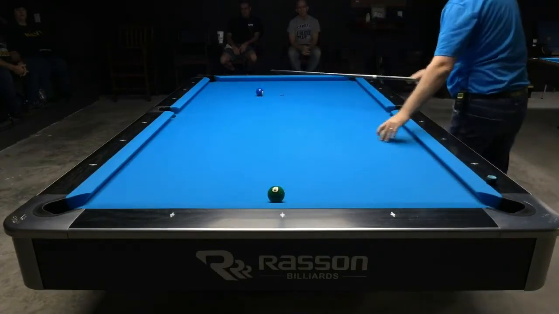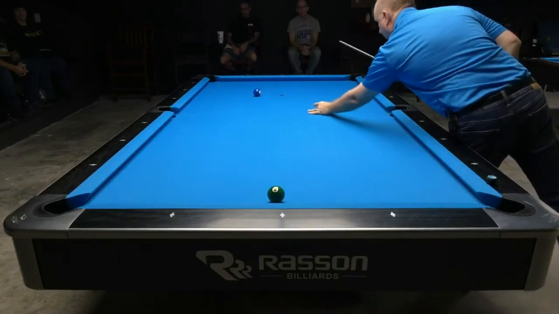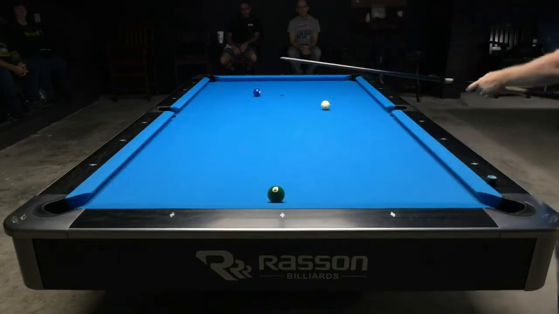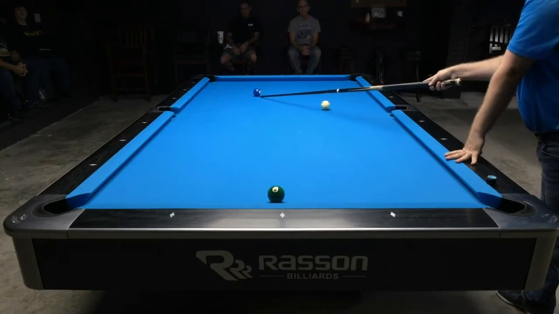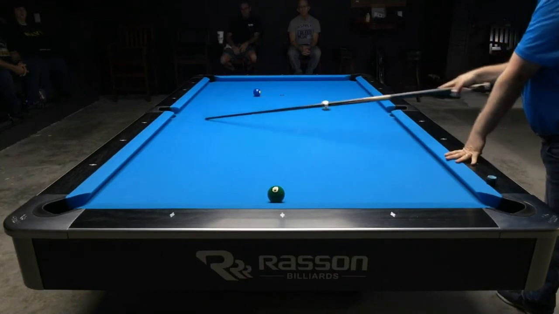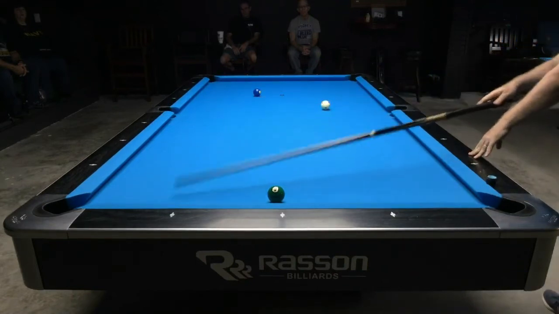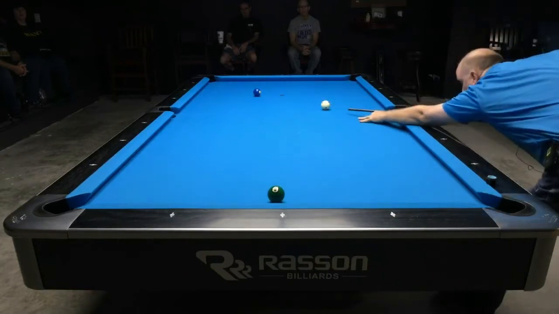If I hit that shot hard and have about the same angle, you're going to see that the cue ball is going to come this way and then it's going to draw. So I can actually probably get over on this side.